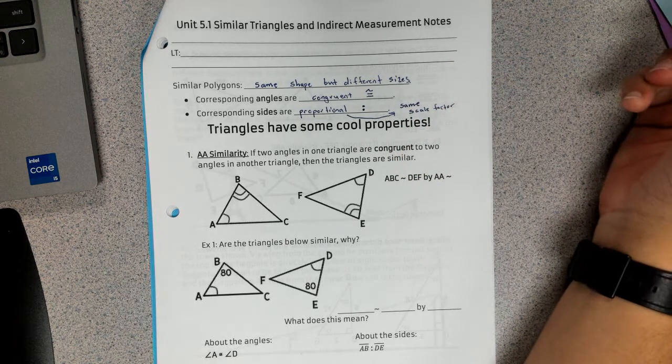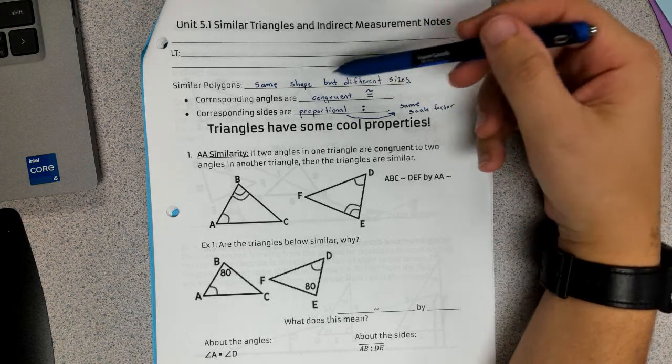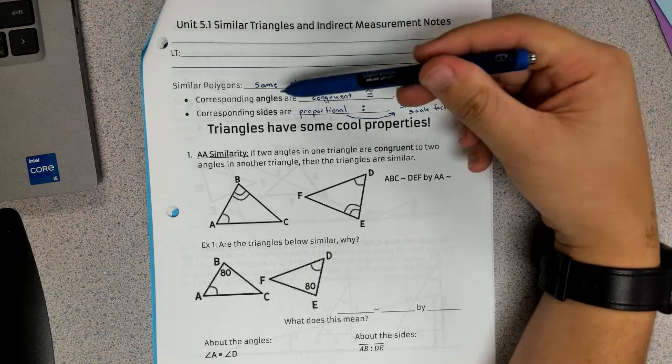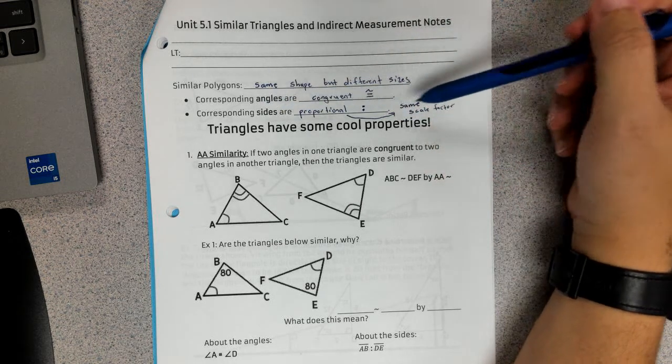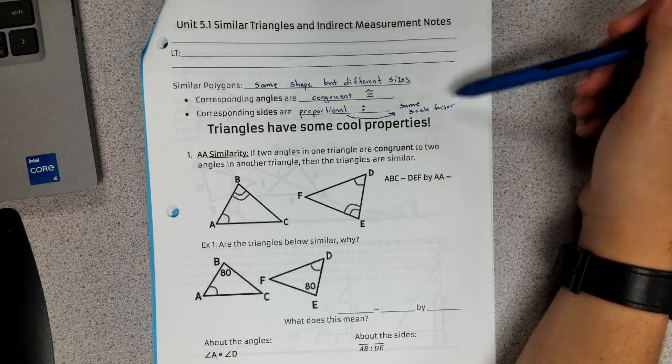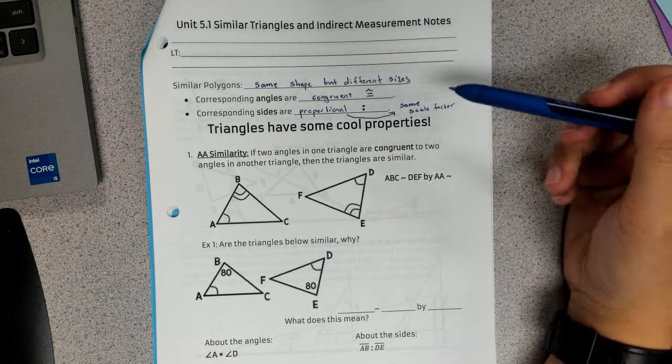Okay? And that is the crux of similarity. We have to have polygons that have the same shape but different size. The angles have to be congruent, corresponding angles, and the corresponding sides have to be proportional or have the same scale factor. Okay? Now there are two types of similarity that we're going to talk about.